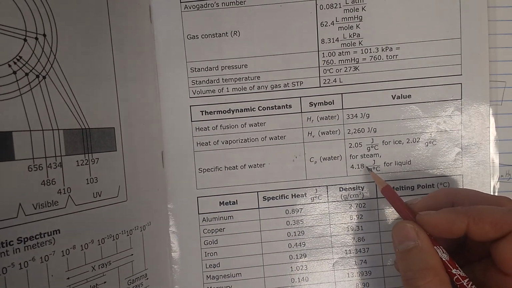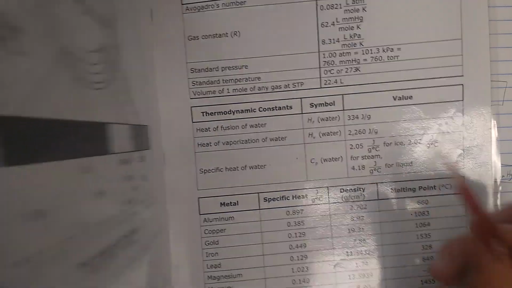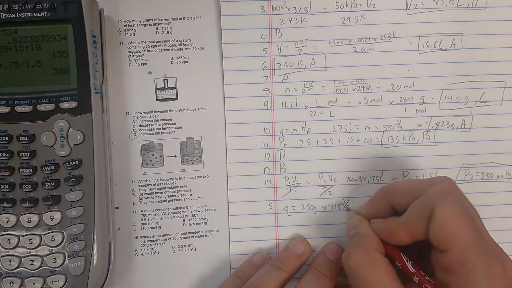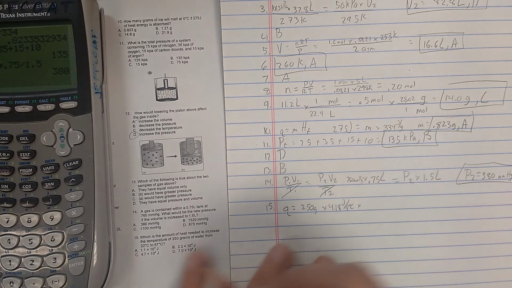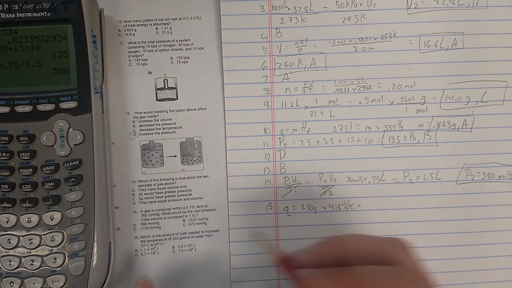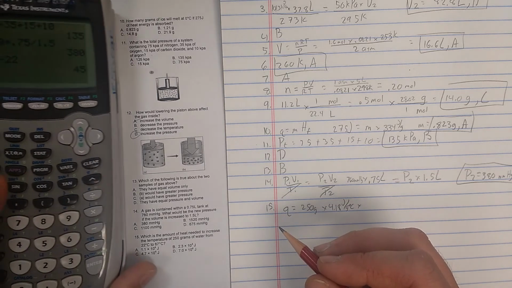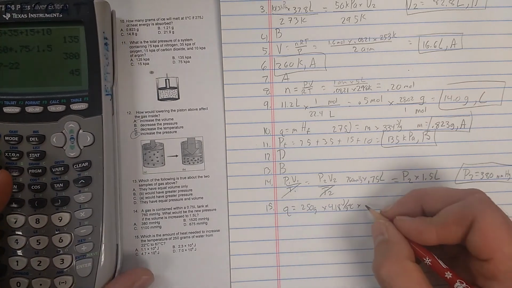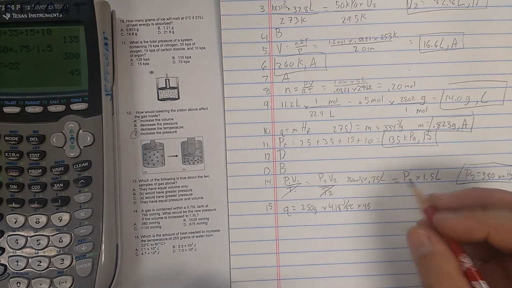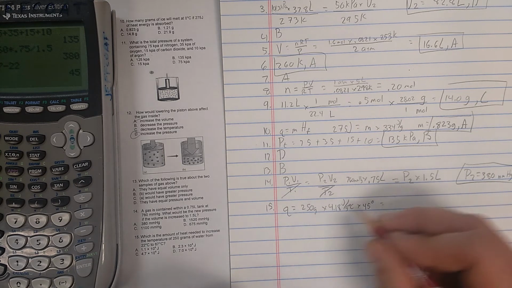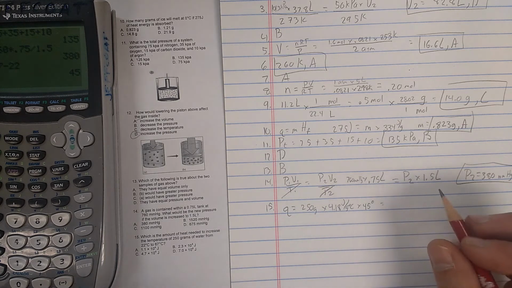Because remember, water is liquid between 0 and 100. So our specific heat is 4.18. And our change in temperature, if we go from 22 to 67, is 45 degrees. Do not try and add 273 to this in this problem.